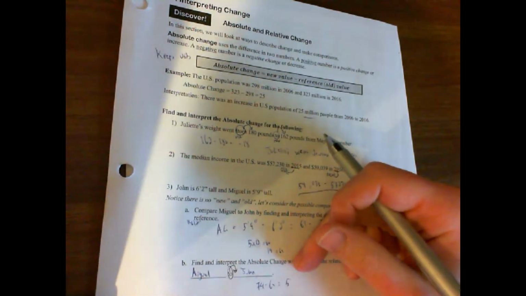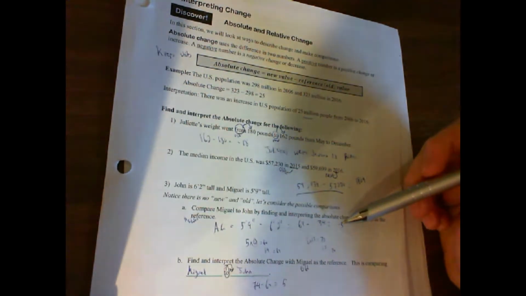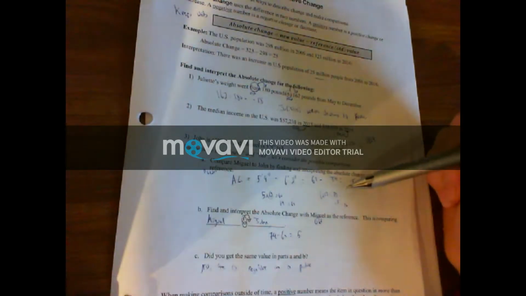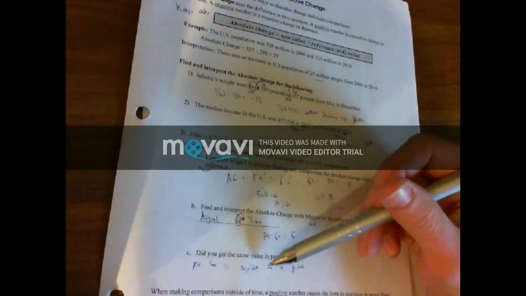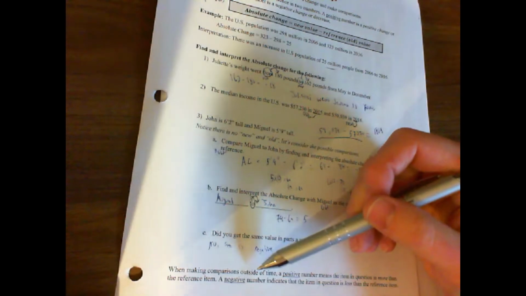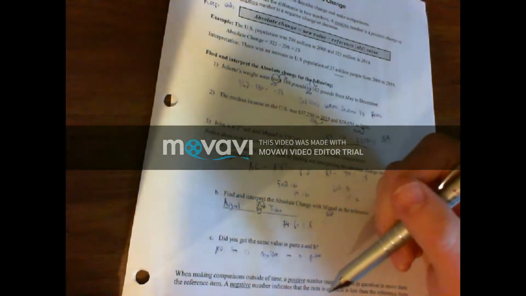Do we get the same answer? Well, same number, but notice one's positive and one's negative. So we just have to be careful, when we're comparing two things, about which one's the old value and which one's the new value. And it tells us right at the bottom of the page, when making comparisons outside of time, a positive number means the item in question is more than the reference item. A negative number indicates that the item in question is less than the reference item.